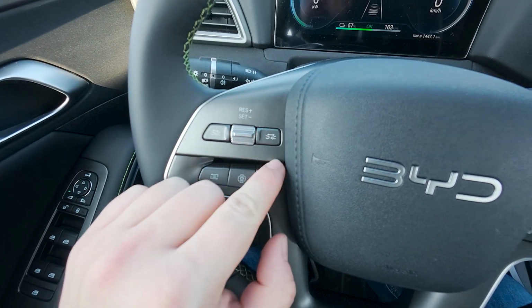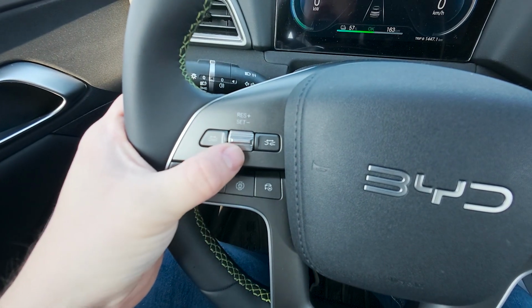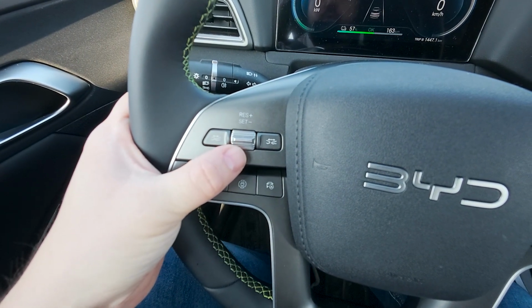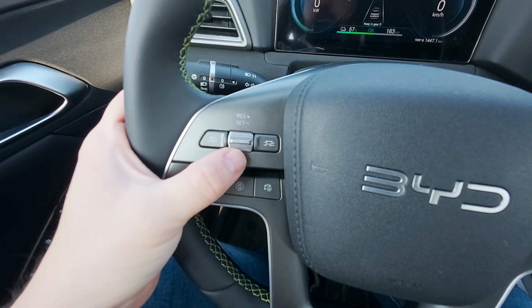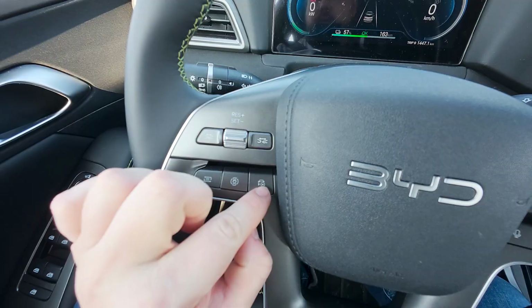Button on the opposite side to increase distance from the following car. And next, press set button minus to decrease speed or rest plus to increase speed. To disable adaptive cruise control, again press this button.